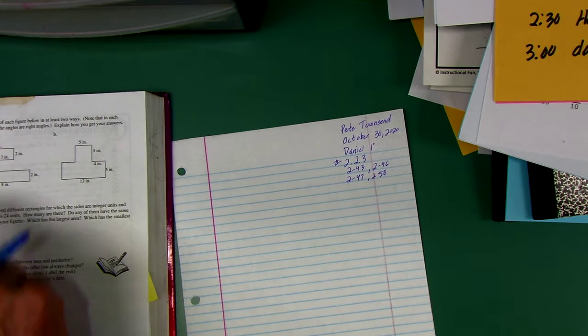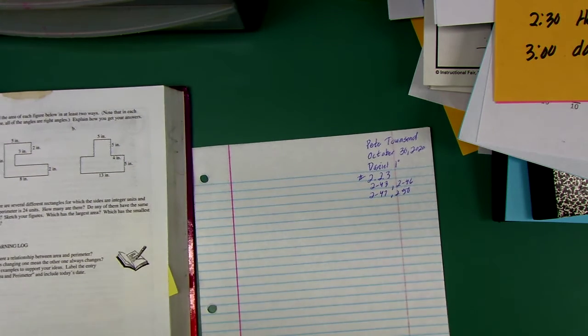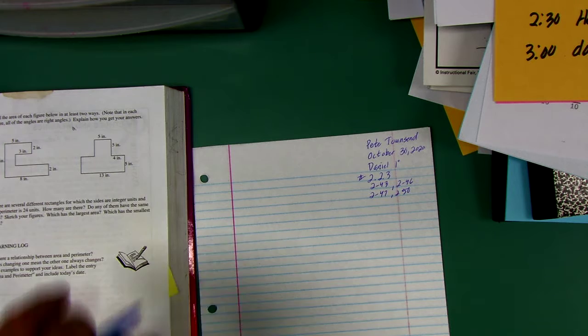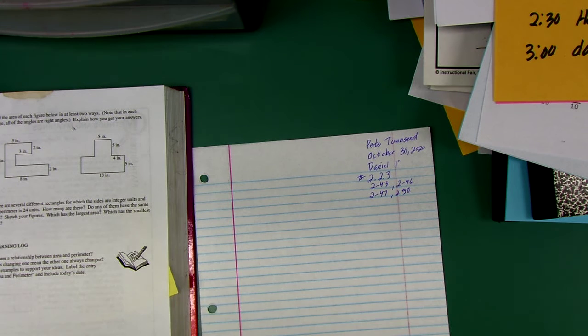Okay, so let's look at 2-43. It says find the area of each figure in at least two different ways. And note that in each figure, all of the angles are right angles. Explain how you get your answers. That's an important thing to note. They're all right angles because what do we know how to get the area of? Well, the only thing we've really covered this year is how to get the area of rectangles. And again, remember, a square is a special kind of rectangle.